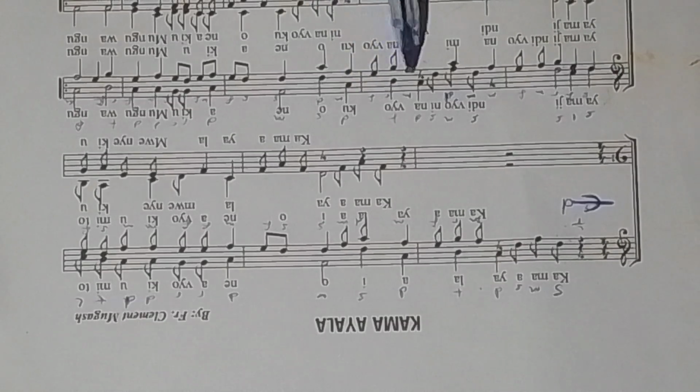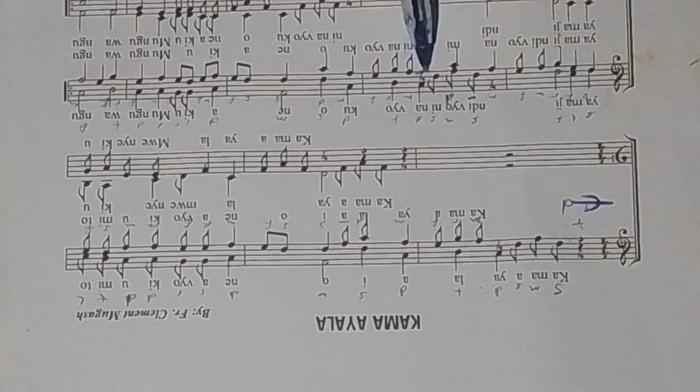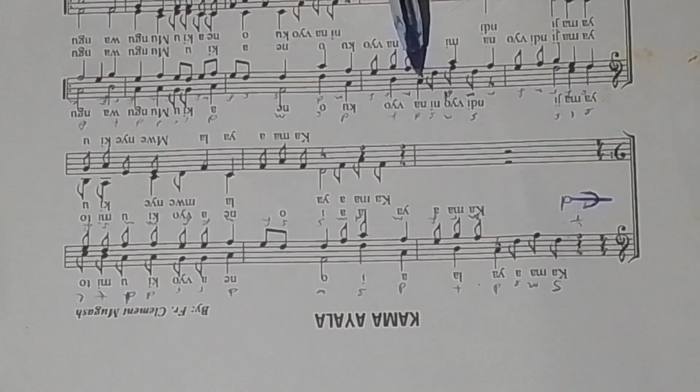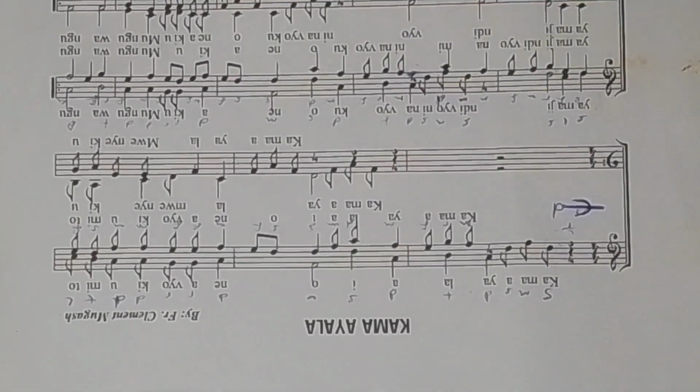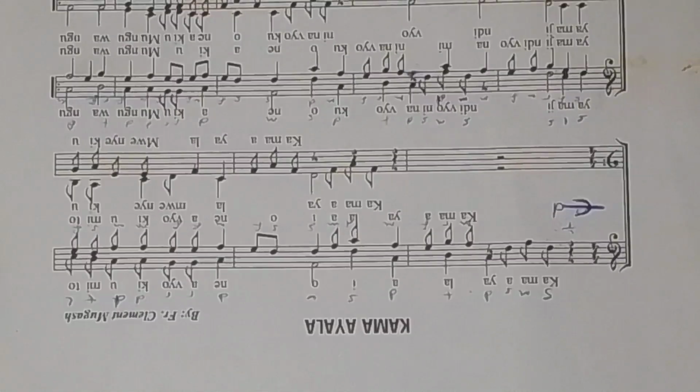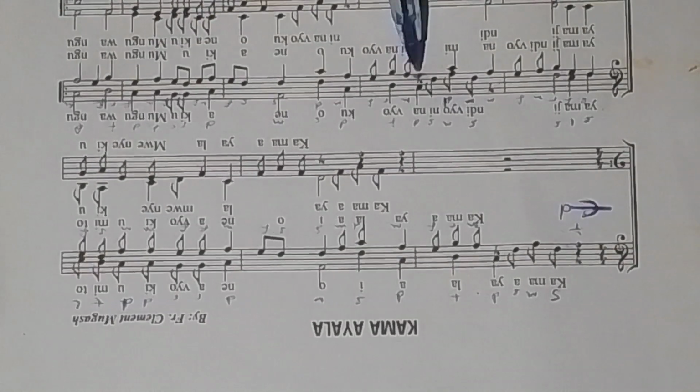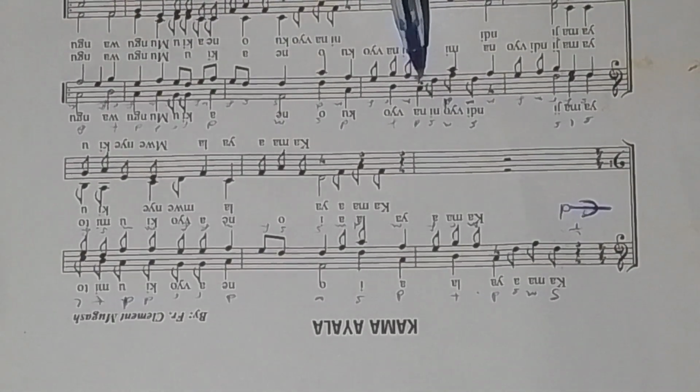Notice that at this point, we have this rest. This rest is for the alto, because when you look, it is the second line or phrase. So upon this point, there is this quaver rest.